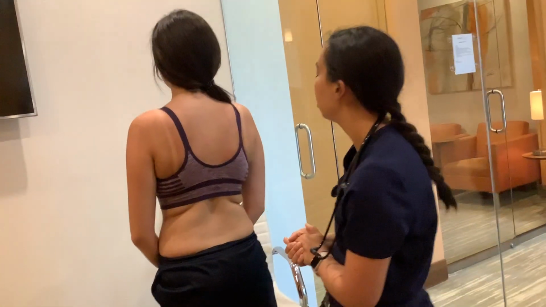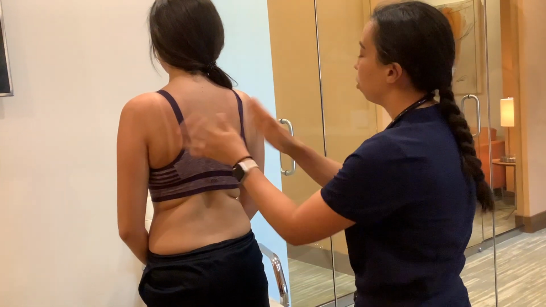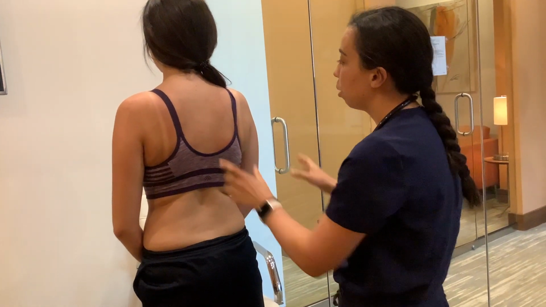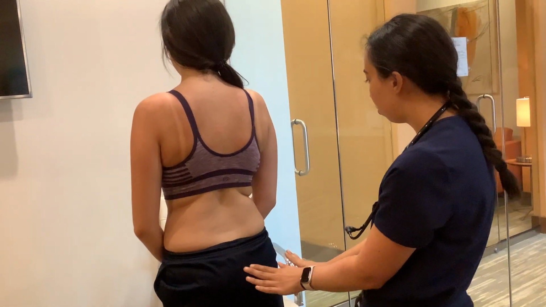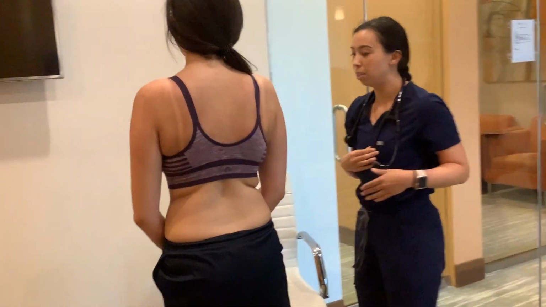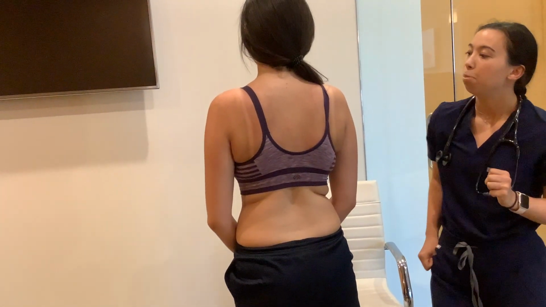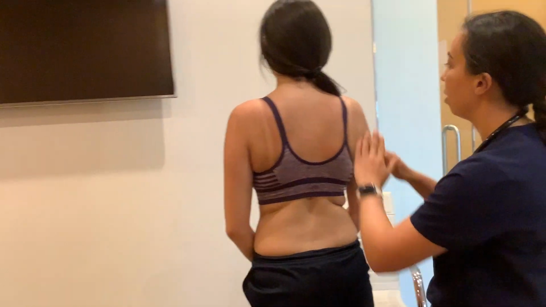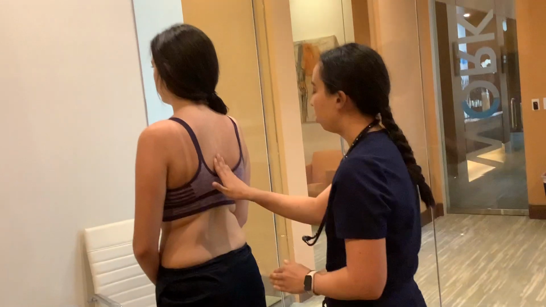So I'm going to inspect the area over the spinous processes, the trapezius, the scapula, the paravertebral muscles, the area over the sacrum. I'm going to come to your side now and just assess the kyphotic and lordotic curvatures. Now I'm going to palpate this area right here. I'm going to start off with the spinous processes.